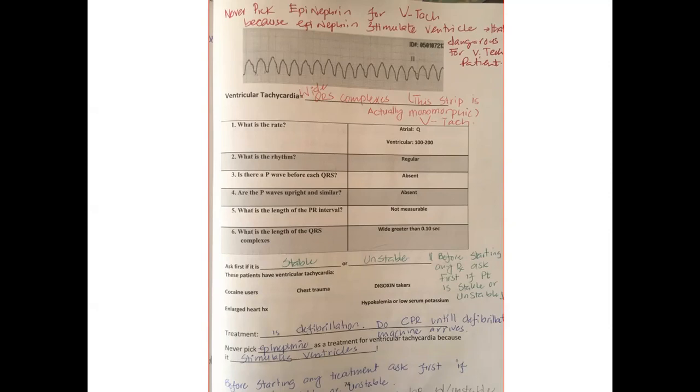And in what medical conditions can a patient have ventricular tachycardia? If they are a cocaine abuser, have chest trauma, digoxin overdose, right? Or hypokalemia, low serum potassium, the patient has a chance to develop ventricular tachycardia.